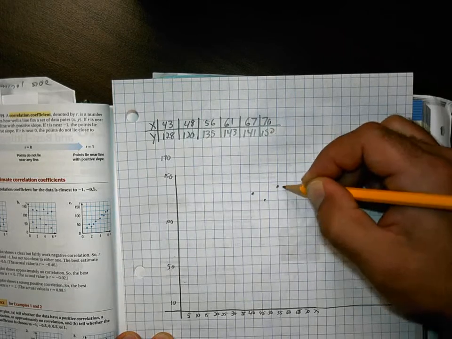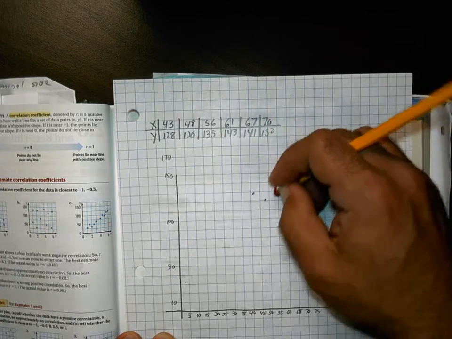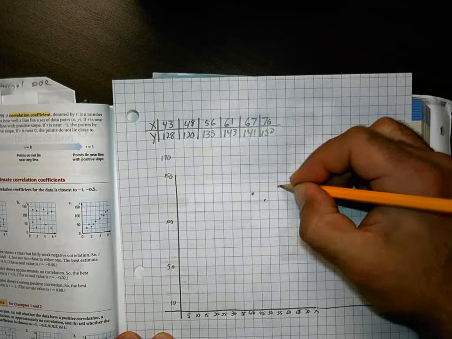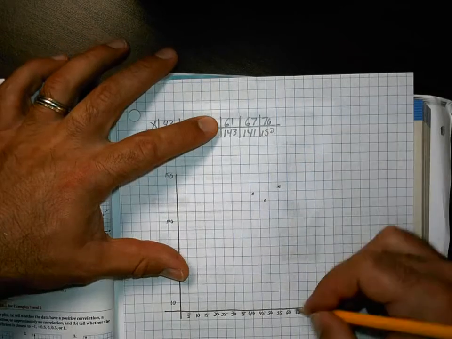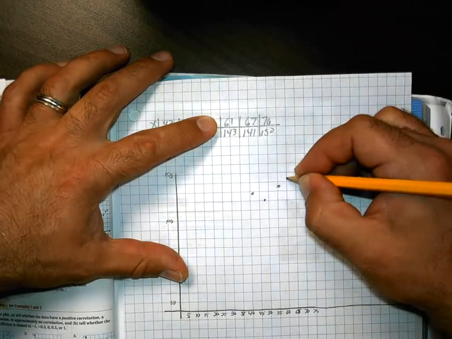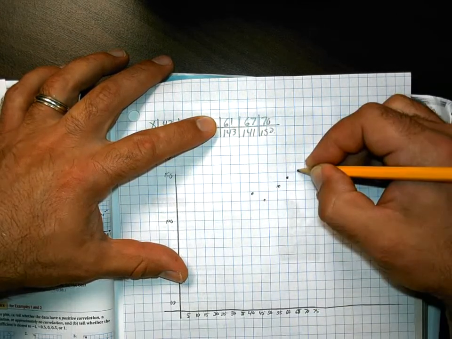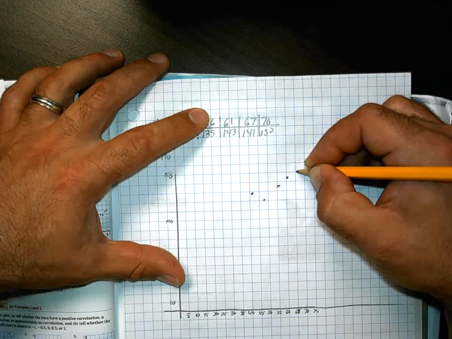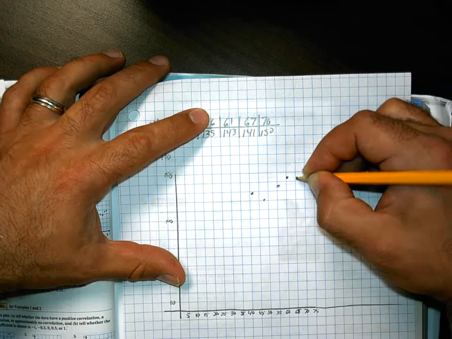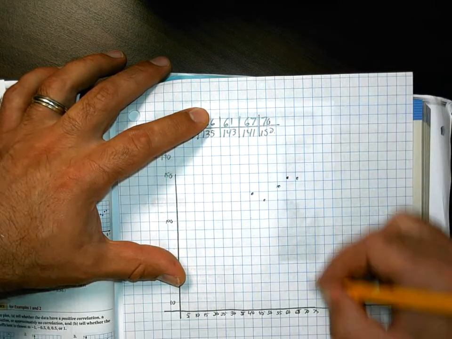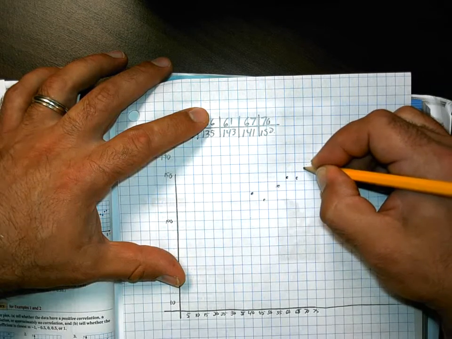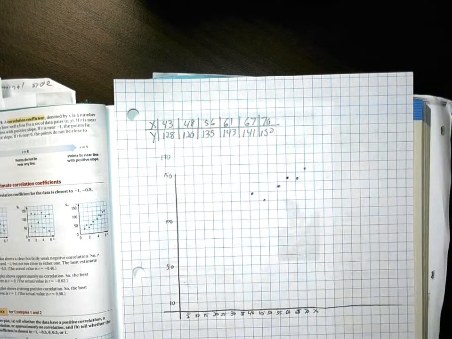That's 56. So we'll slide that over just a little bit. 61 is 143. 67 is 141. And 70 is 152. Okay, so there's my data.